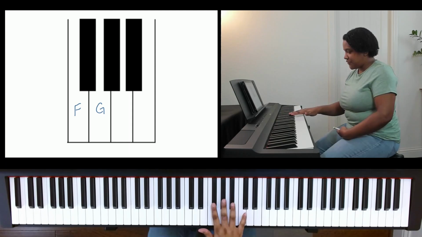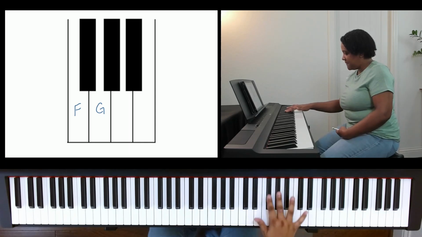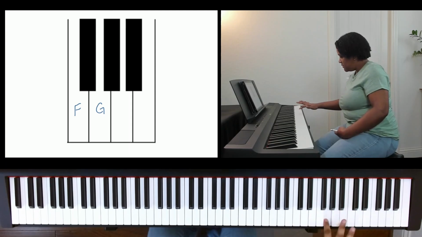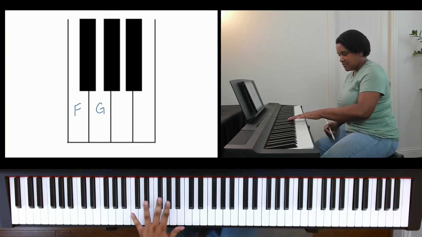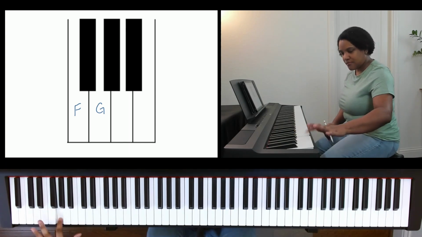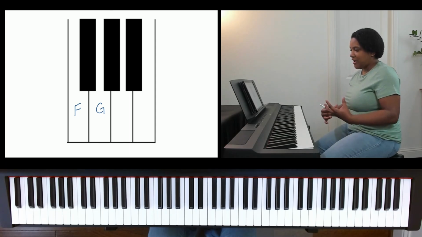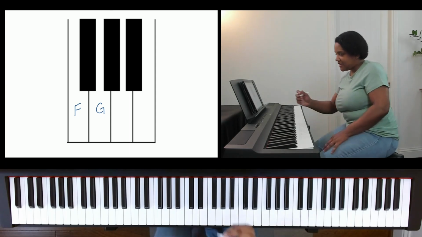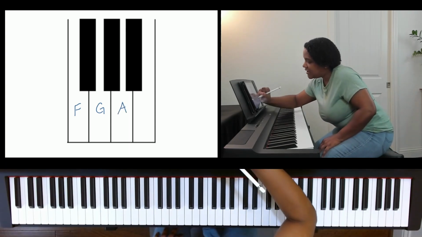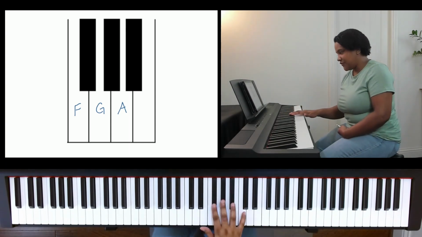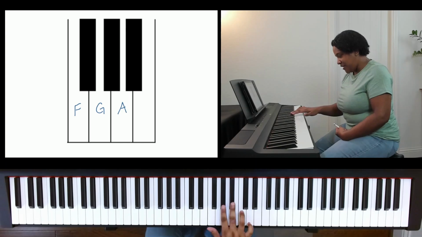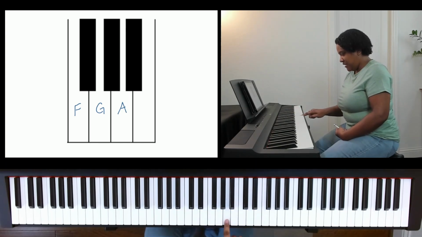We want to find the grouping of 3 black keys, and the middle left note is going to be your G. So the 2 left black keys, in the middle is your G. And so now we've reached the end of our musical alphabet, which means now we go back to A. This white key right here is going to be our A. We find our grouping of 3 black keys, and the right middle note is going to be our A.